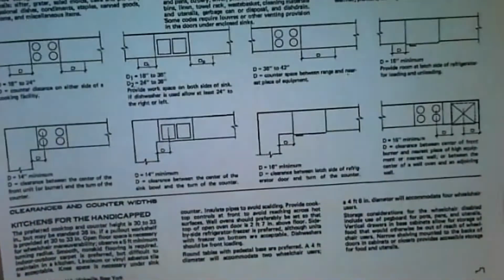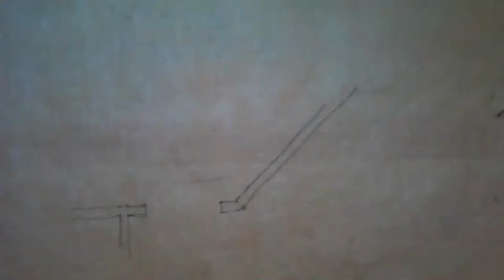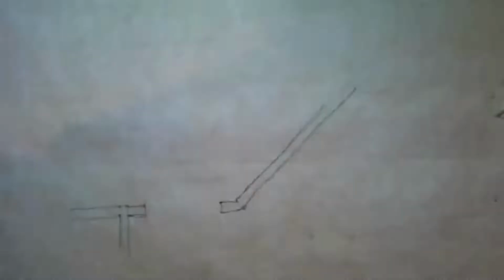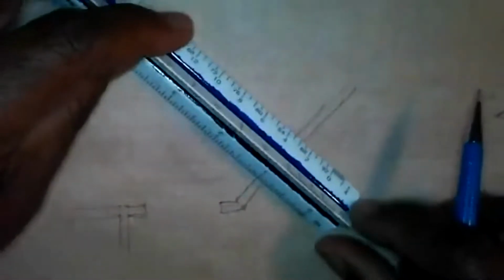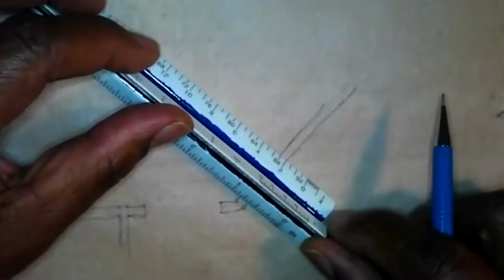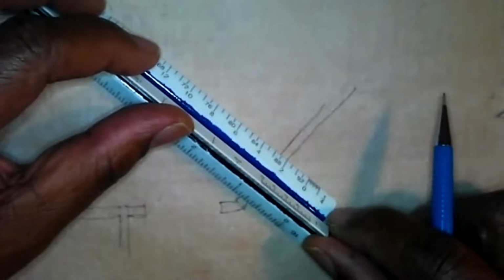Good. Excellent. So now, let's see how we're going to start. So now we know that the counter depth that you're going to be drawing is going to be 2 feet, right? So now we want to do that at quarter scale. You can see my board. You can. So I'm going to come over here at 2 feet, quarter scale.